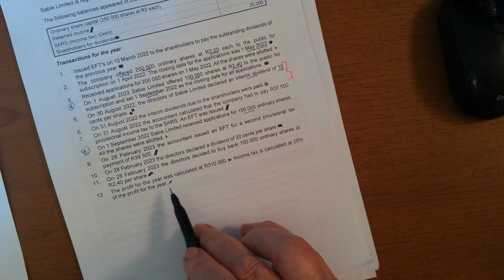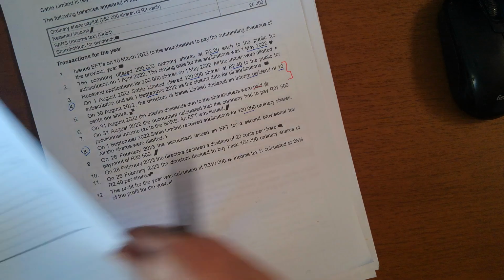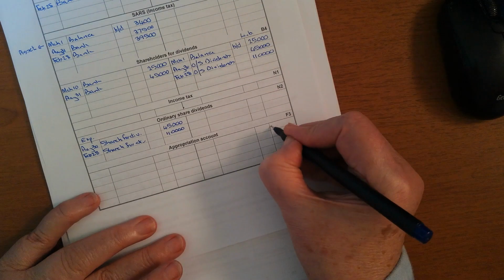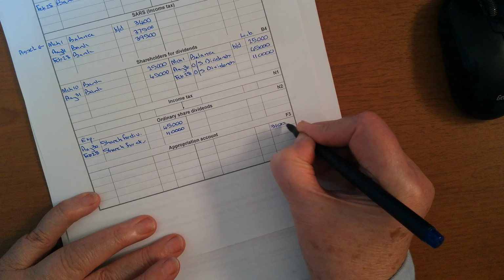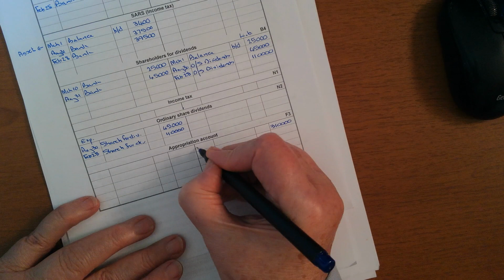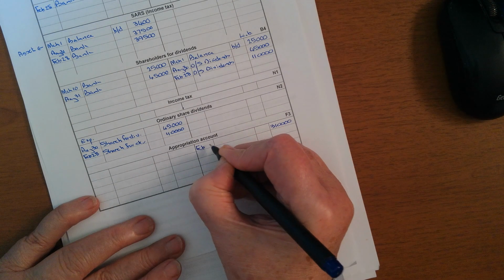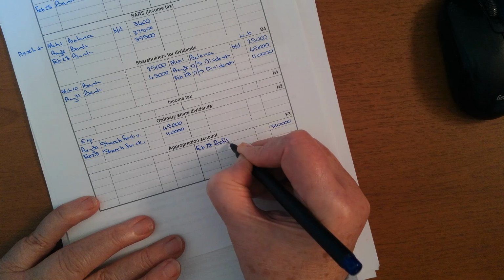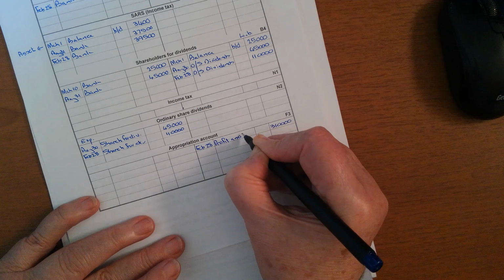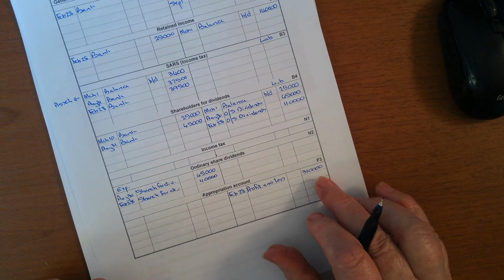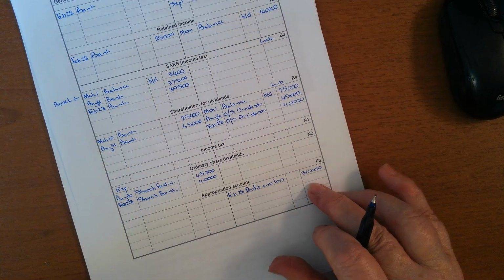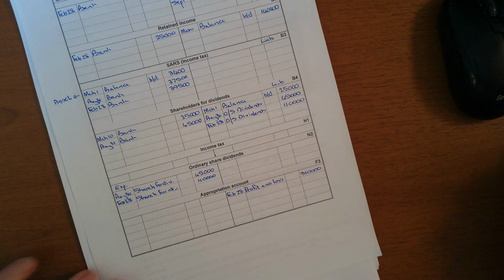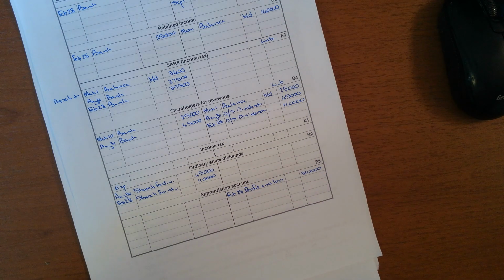Okay, the profit for the year was 310. So we will have a trading account where we will calculate the gross profit. Then we will have a profit and loss account where we will determine the net profit. And then I will take the net profit to the appropriation account to determine how I will divide that money.